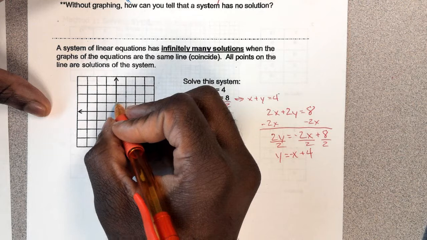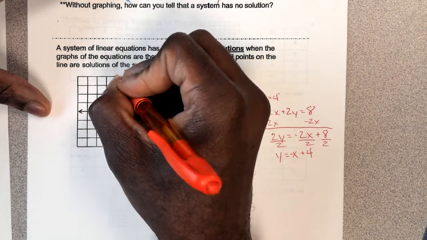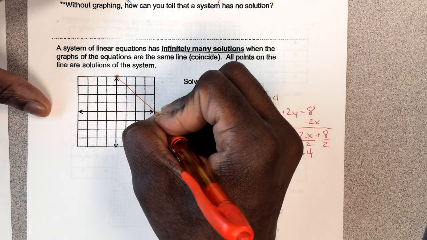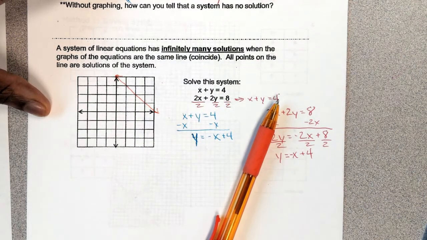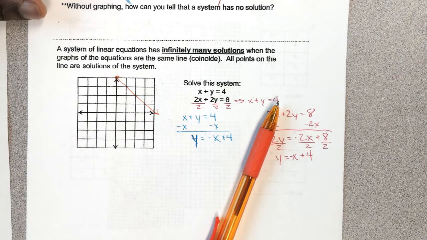And you really only have to graph one line, because they lay on top of each other. And that, my friends, is the end.